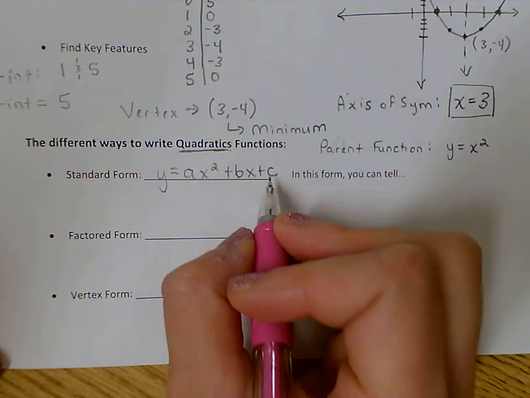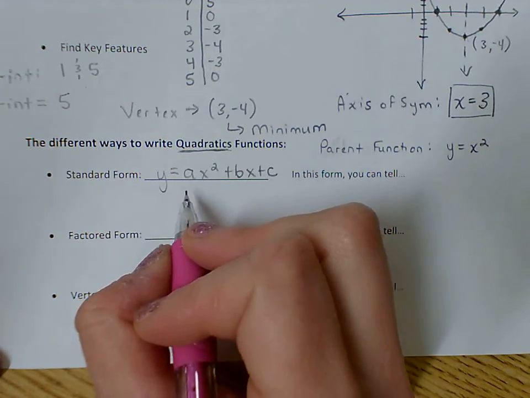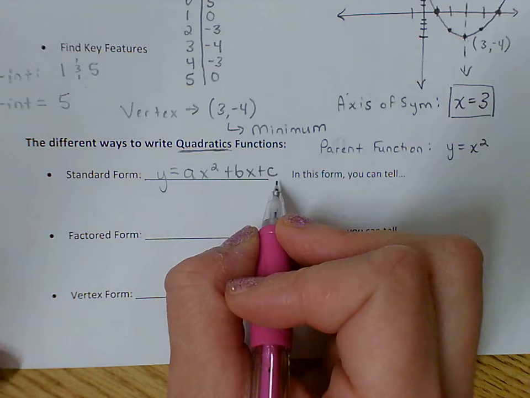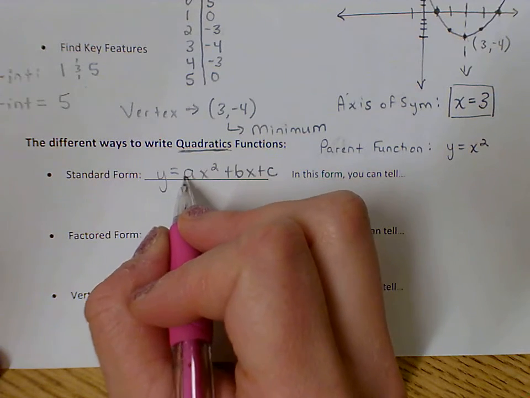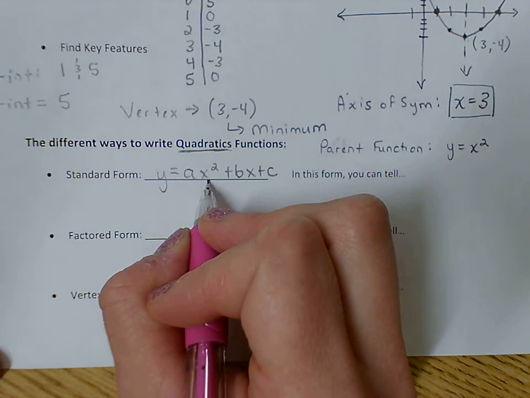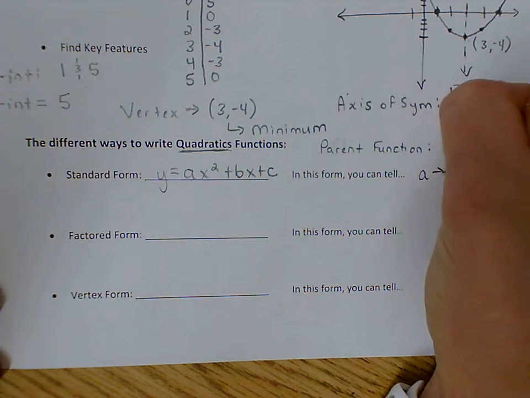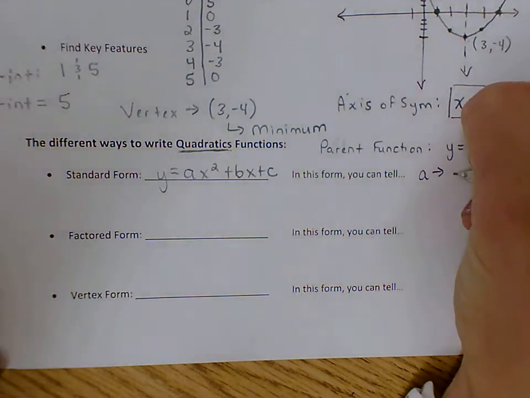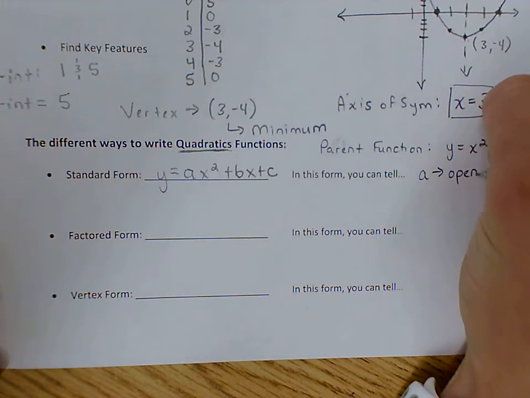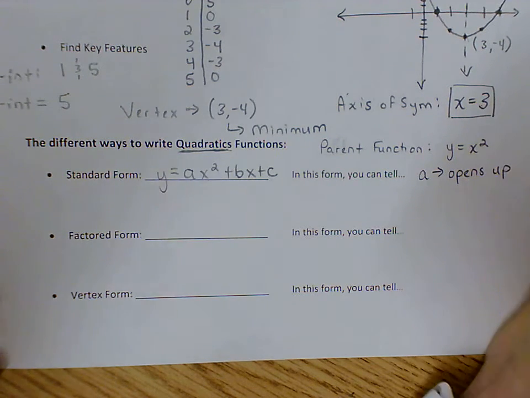The key features that you can tell just by looking at the equation: you can look at the number that's in front of the x squared, so your a. If it is a positive number, that's going to tell you that your graph opens up.